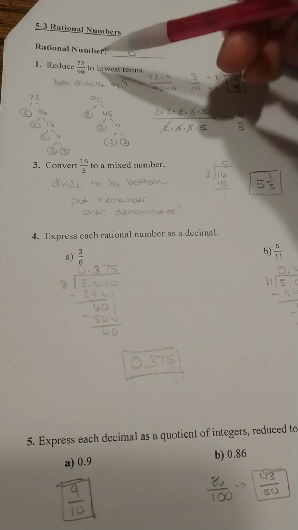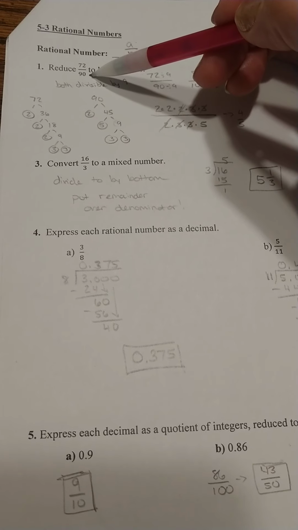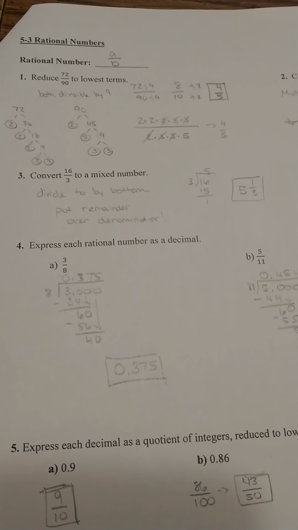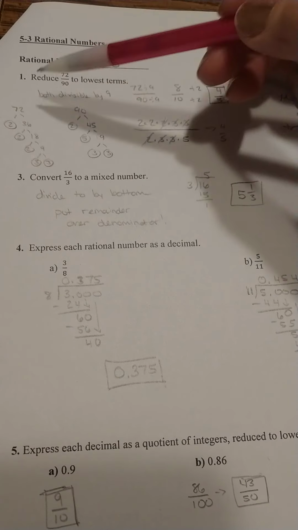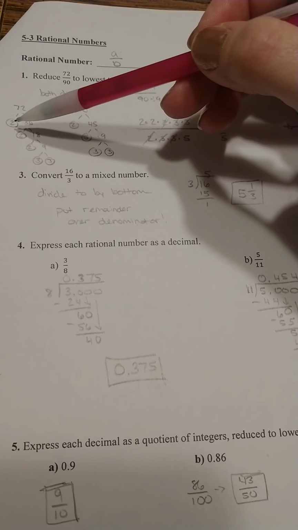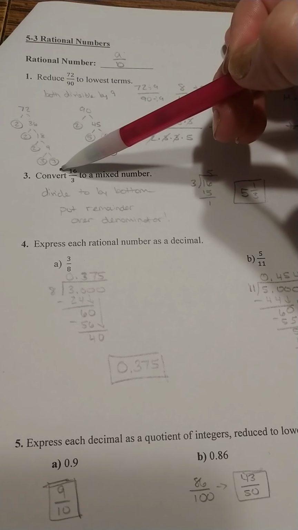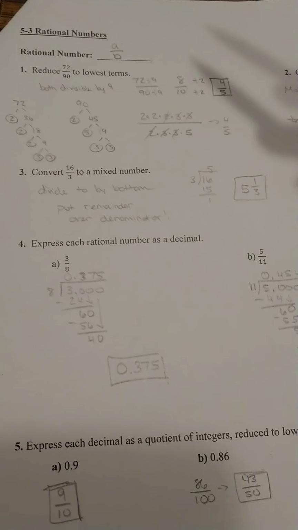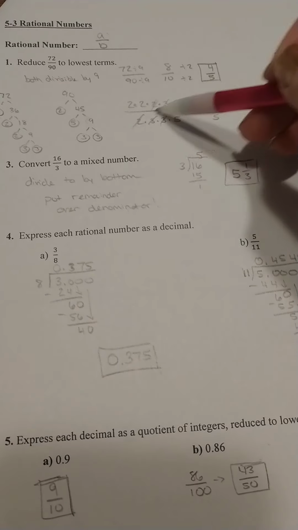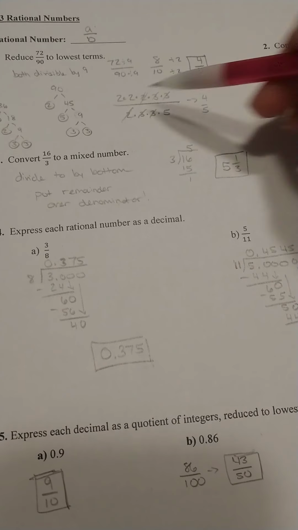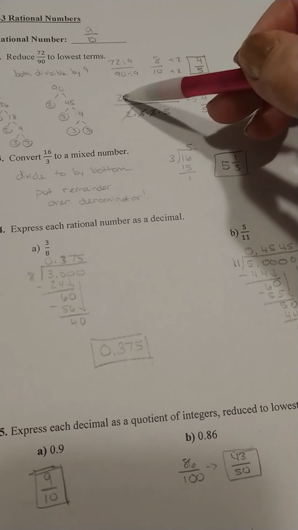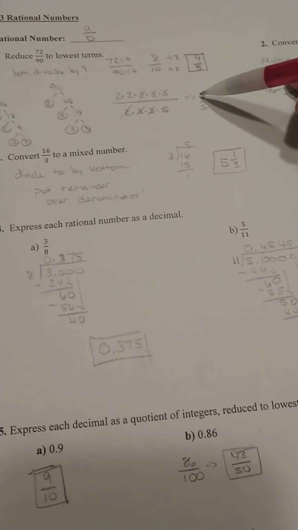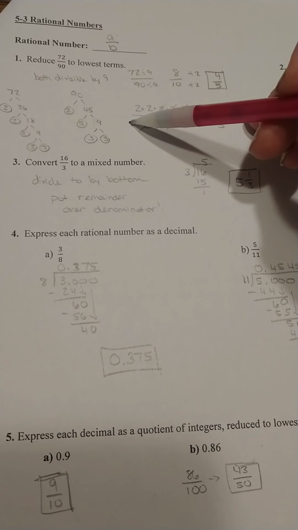So number 1 is super simple. It's reducing 72 over 90 to lowest terms. If you notice, I have a whole hodgepodge of how to do this. What the book teaches is to do its prime factorization. So break down 72 into 2 times 2 times 2 times 3 times 3, and break down 90 into 2 times 5 times 3 times 3. Write your factors over top of each other, cross out what they have in common, and find the product of what you have left. So on the top, you have 2 times 2, which is 4. On the bottom, you simply have 5. 4/5 is your answer.